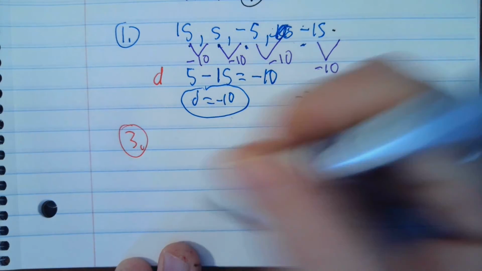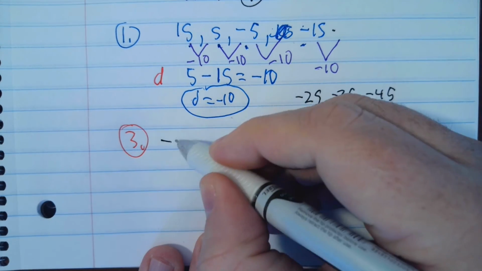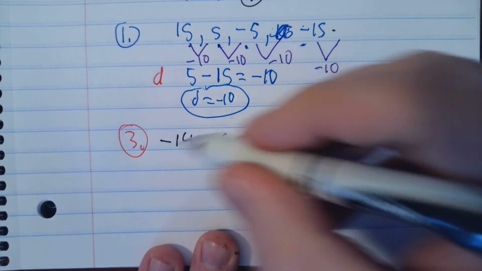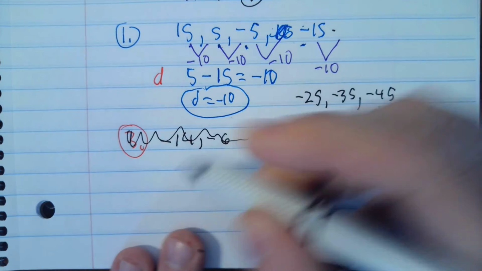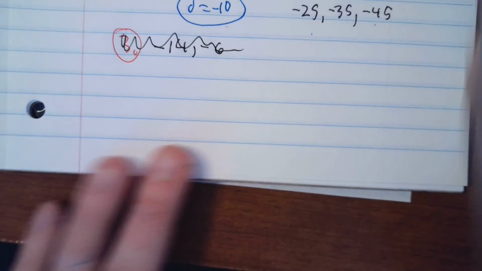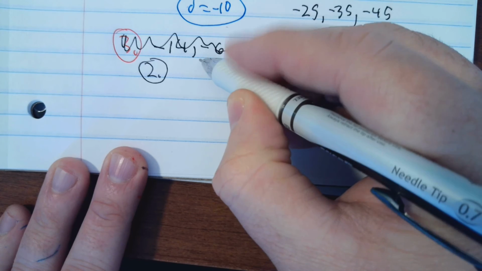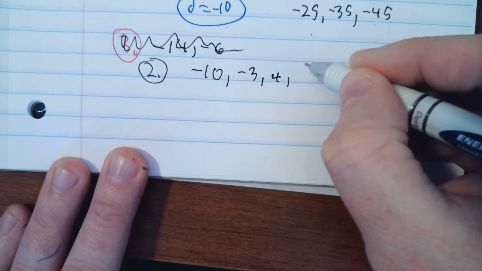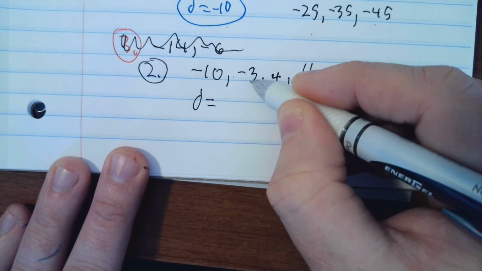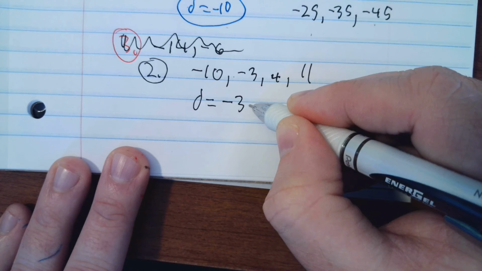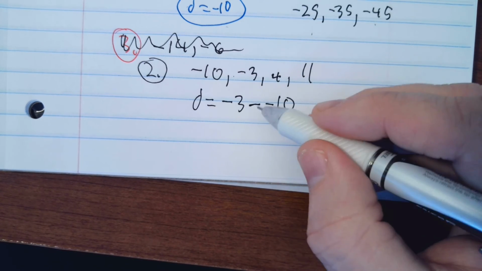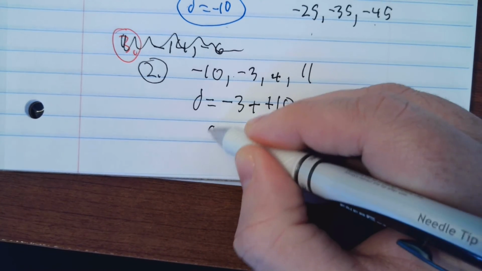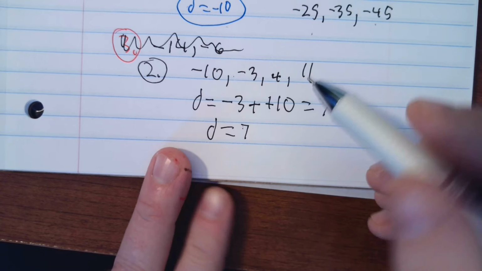Okay, so again, I'm going to try to find the common difference. Well, let's go ahead and do 2 first. We'll do 3 later because I'm going to run out of room. Let's find the common difference of 2. To find the common difference, we take the second one and subtract the first one. Remember when you subtract a minus, so the common difference is going to be 7. So we're going to be adding 7 each time. Let's see if it works.